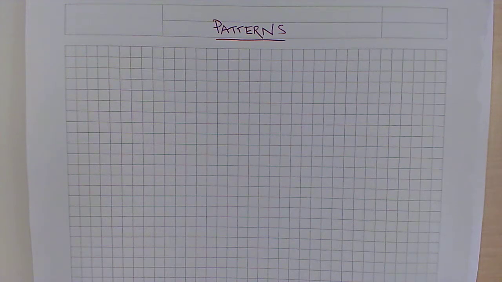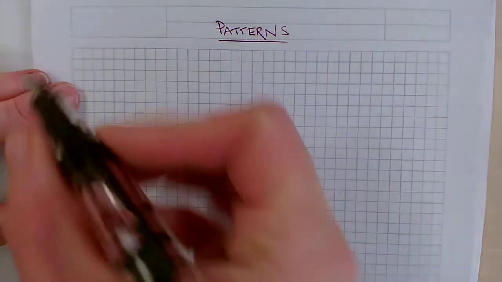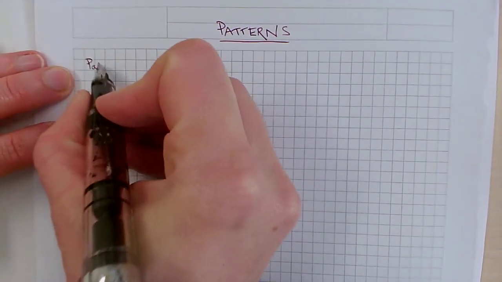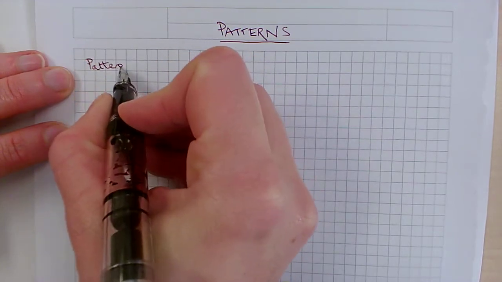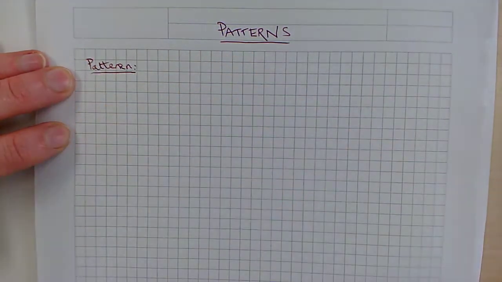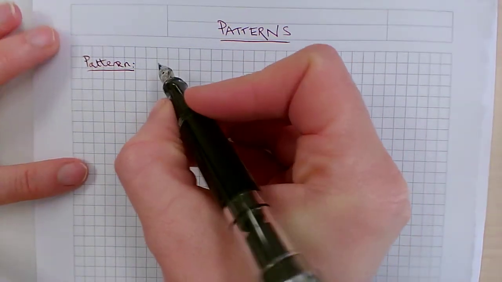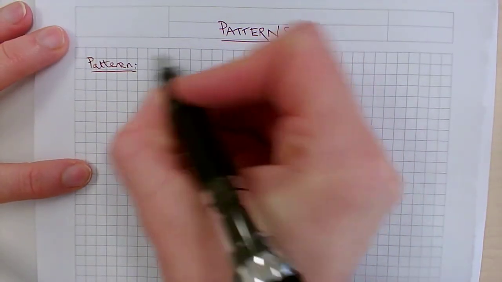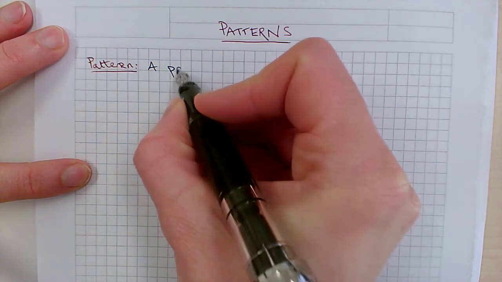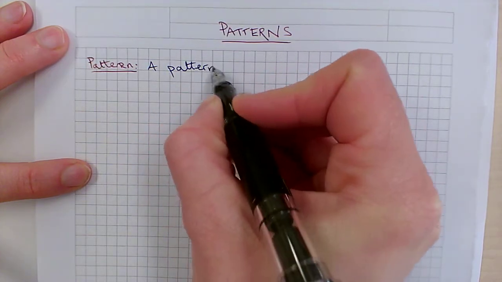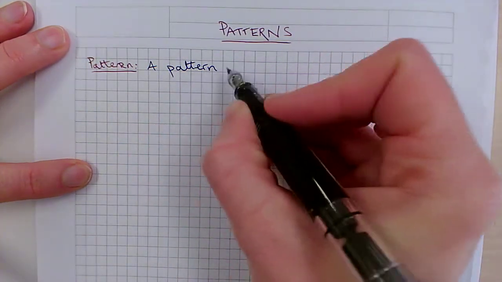I'm sure you all have an instinctive idea of what a pattern is, but let's start by writing down a maths definition for a pattern. A pattern is a set of numbers or objects or diagrams that occur in a predictable manner. The point here is that we can predict what will happen next.